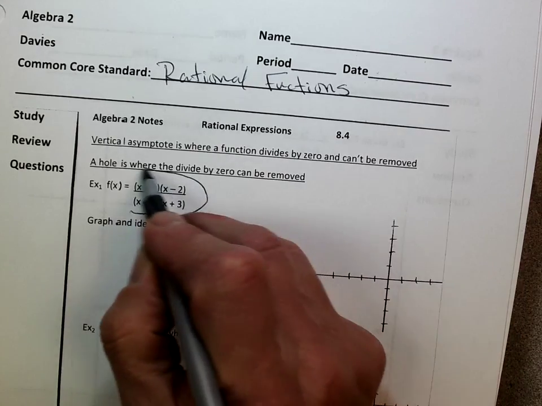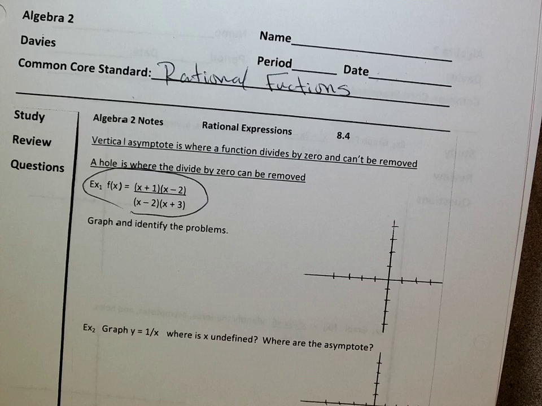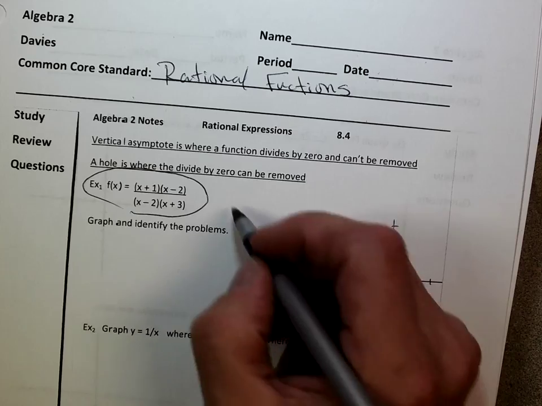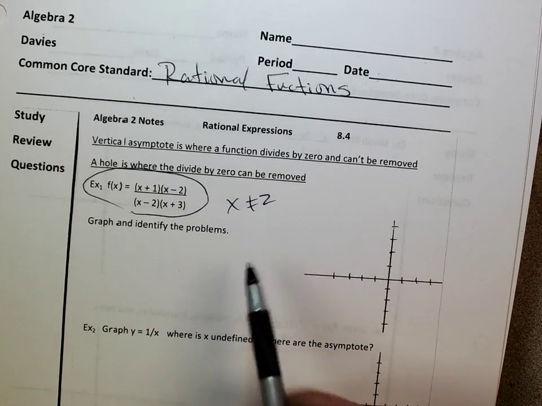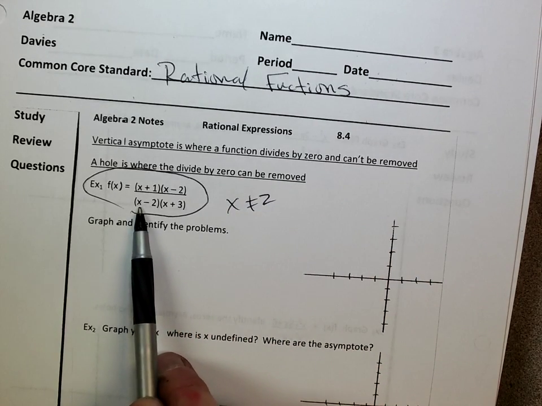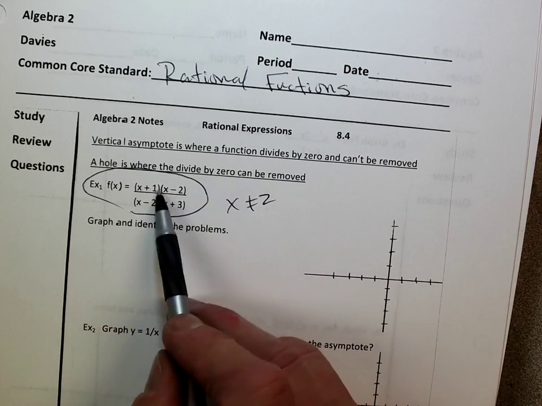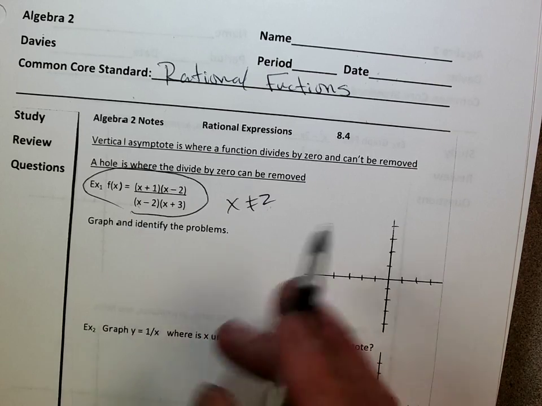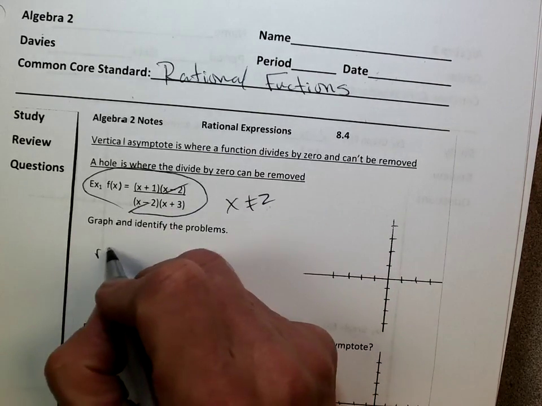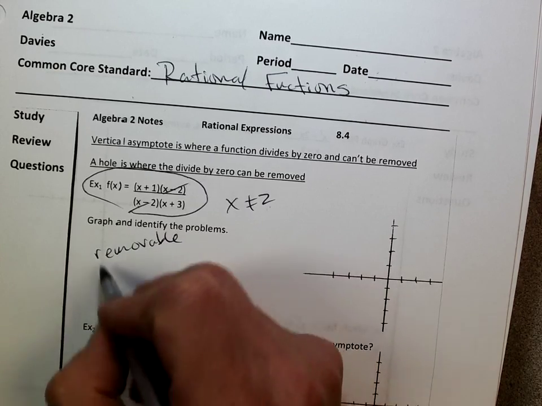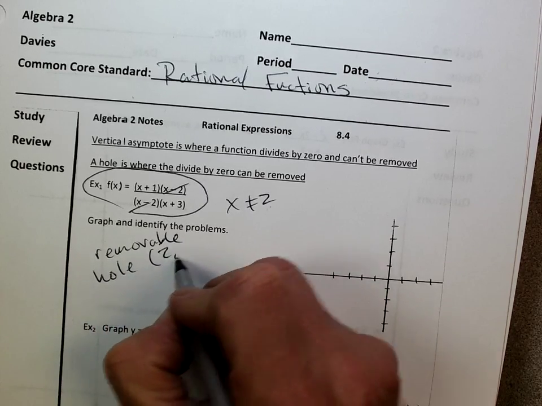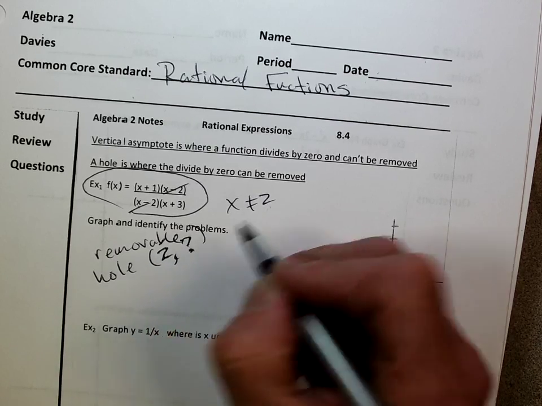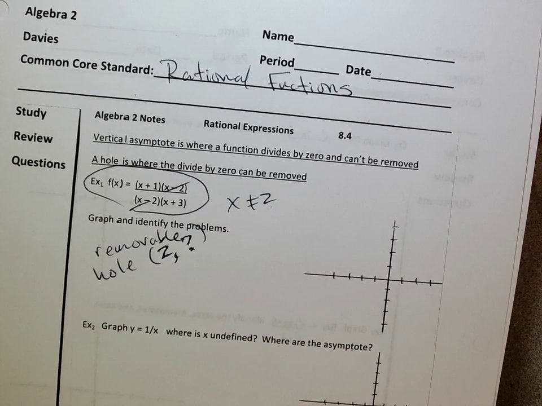So if I first of all look at example 1. You can cancel it. So I already know this. If I can cancel the x minus 2, then I know that x is not supposed to be 2, right? I know that there's a hole at 2, okay? Because if I can cancel out the problem, and x can't be 2 because 2 minus 2 is 0, I already know, because it's removable, that there is a hole at 2 something. We'll put a question mark because it doesn't have a corresponding y value, right? 2, question mark. Because if it's a hole, it doesn't exist. So we'll put 2, question mark, okay?